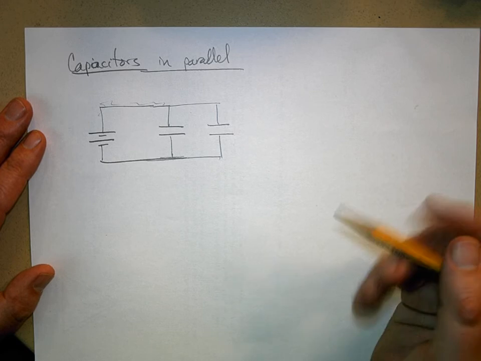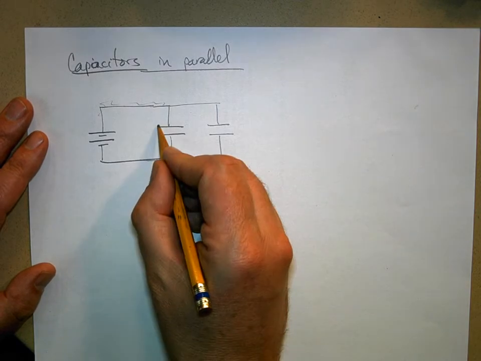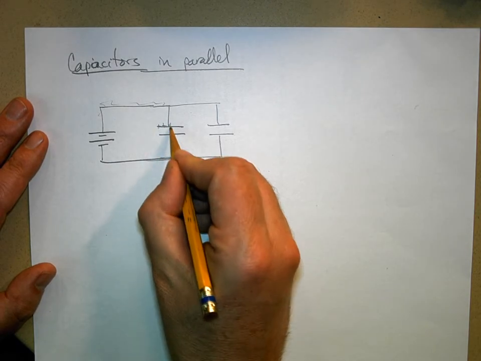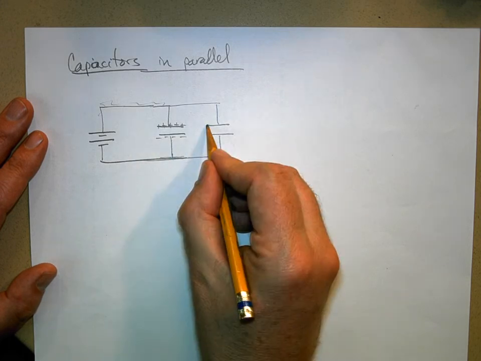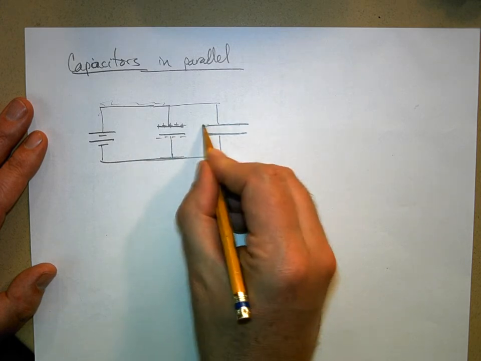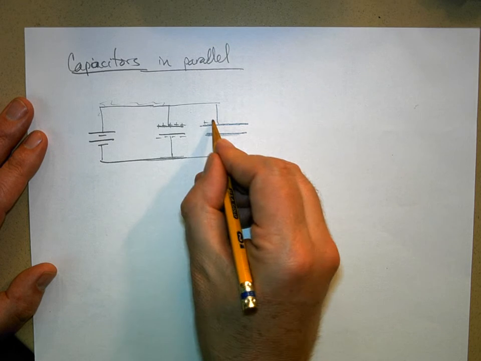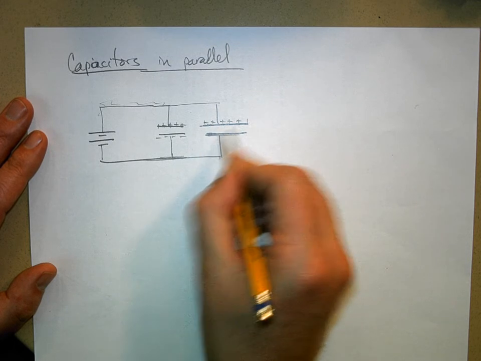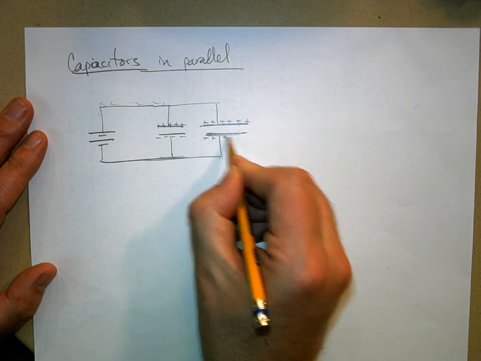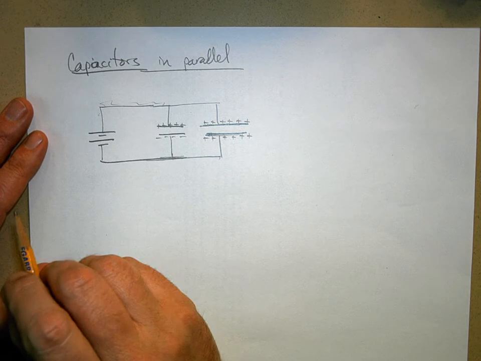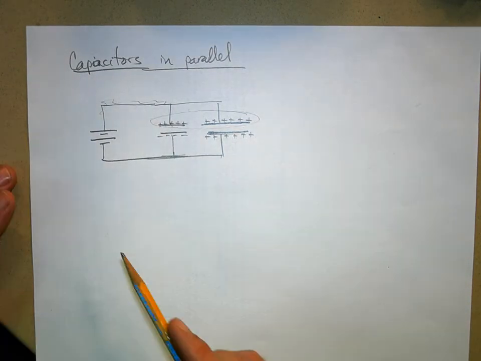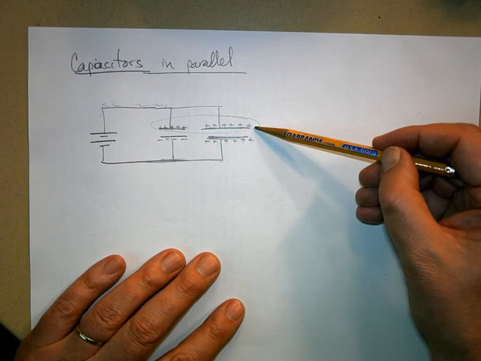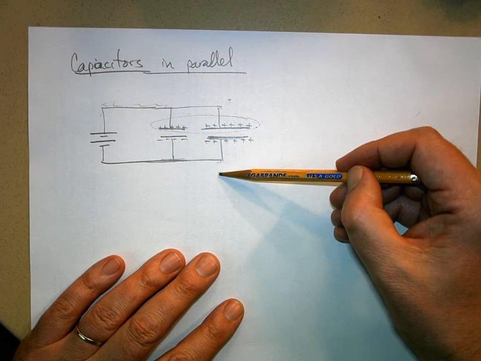And look, if I have a certain amount of charge here, and maybe this is a much bigger capacitor, we'll make it bigger. This one holds more charge for the same voltage. But how much total charge are we storing? We're just adding charge for the same voltage drop. Things that are in parallel have the same voltage drop.